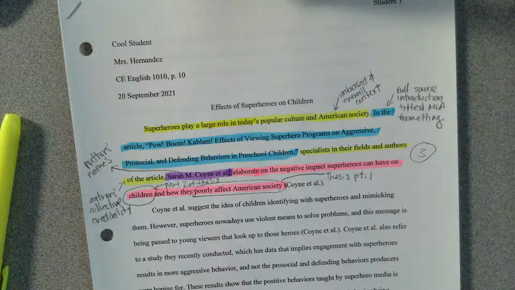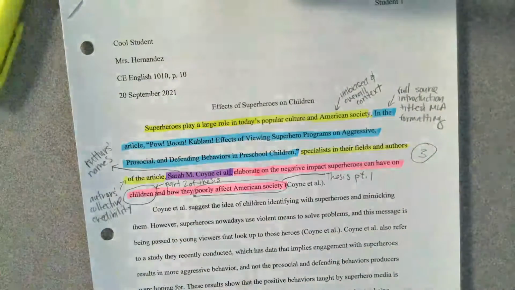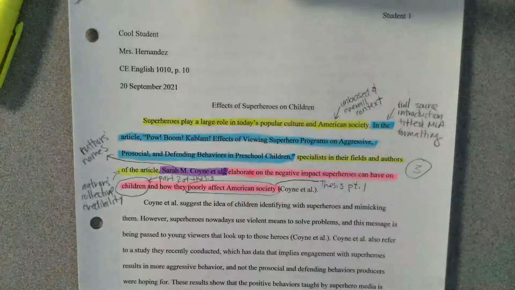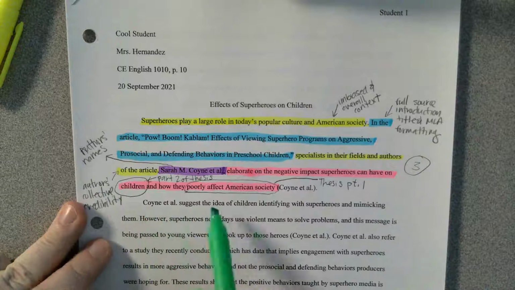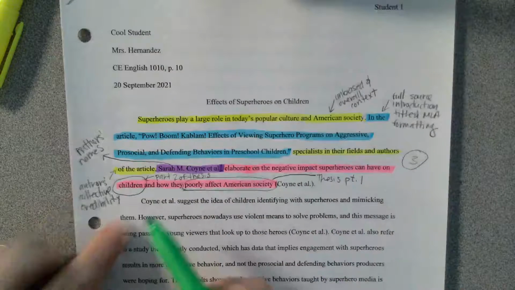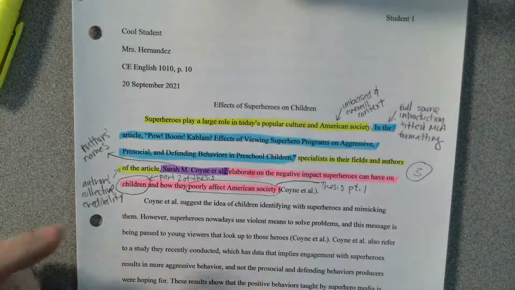Okay, so we've done our introduction. We need to take a look at their body. We need to make sure that they have 2 or 3 supporting points and that each of those supporting points has been cited, right? And usually we'd like a page number there, but we don't have them there because of reasons. Okay, so Coyne et al., what I would have loved to see here, what am I missing here at the beginning of this paragraph?